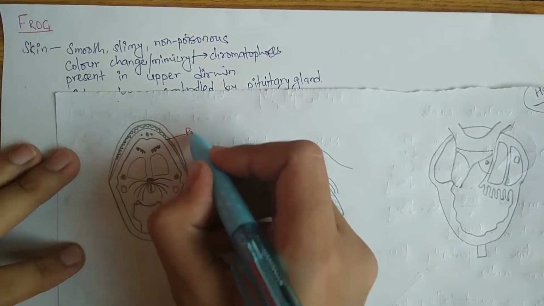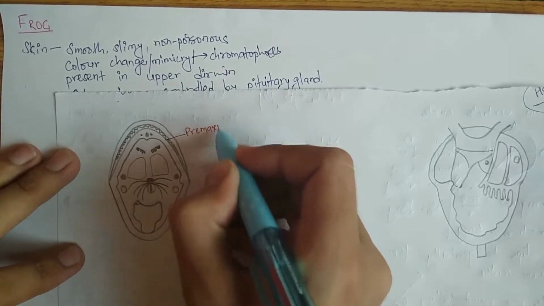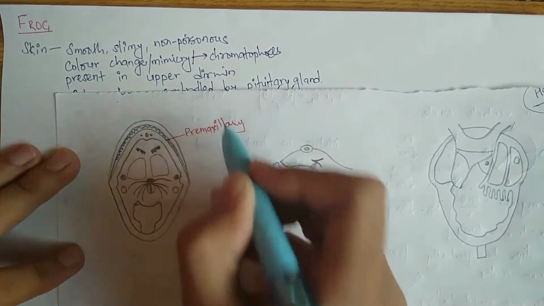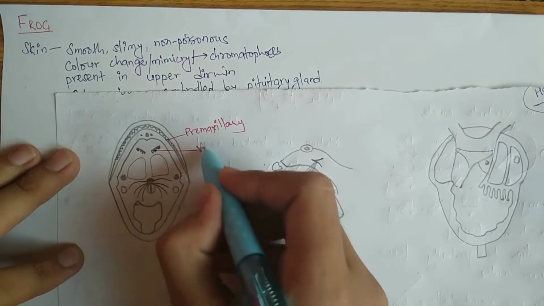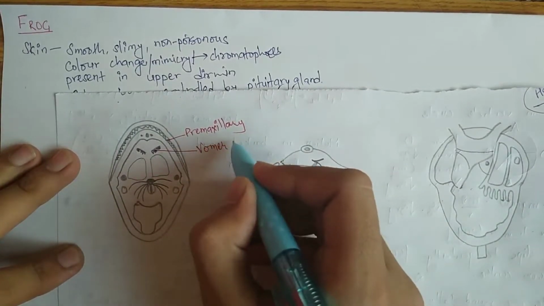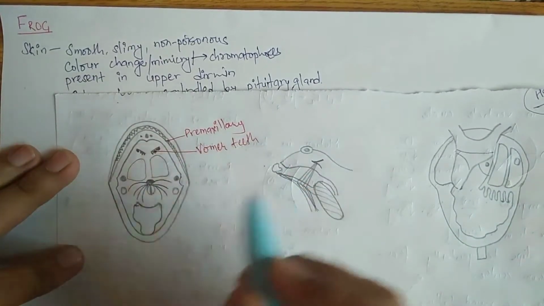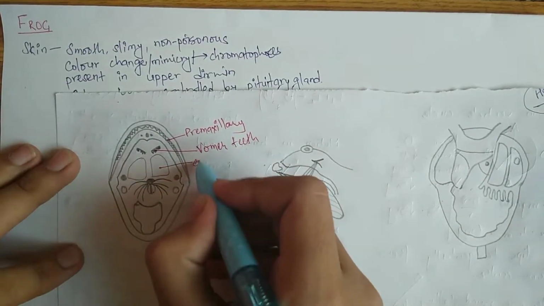These are the premaxillary teeth, vomerine teeth. These are the bulgings of the eyeball.